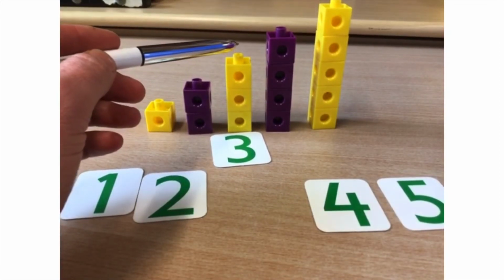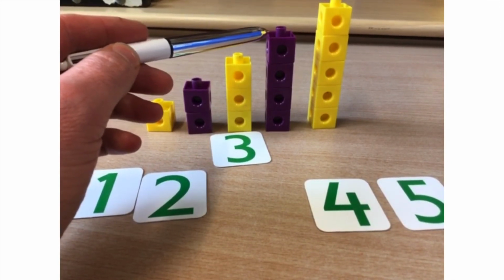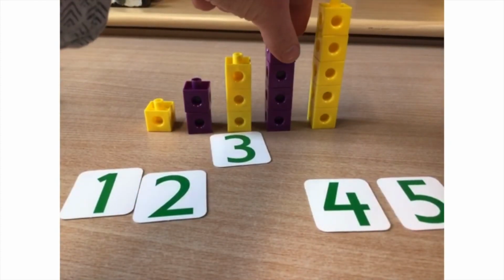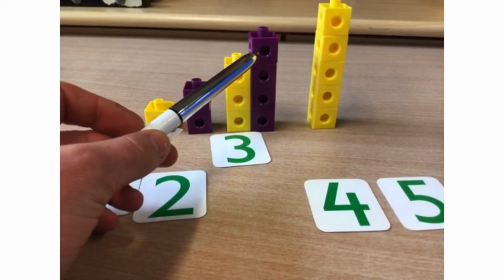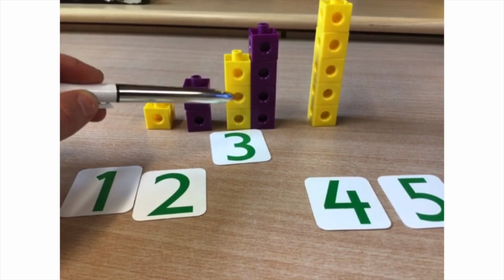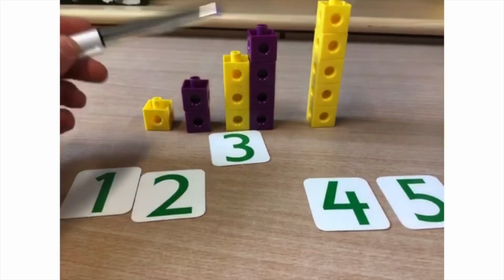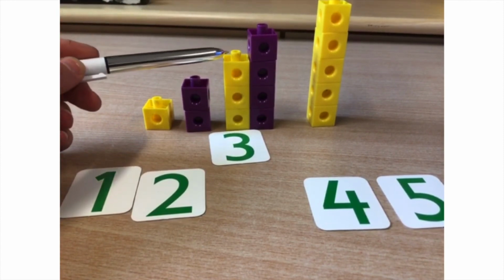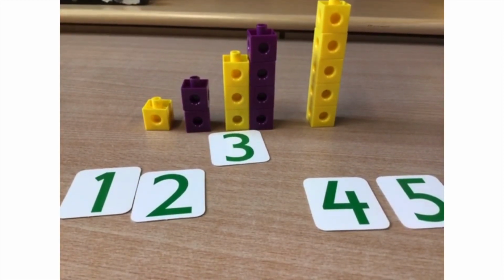So if I start with my 3 and I look next door, can you see that this one has an extra block on top? If I squish them very close together, we can see it very clearly. So this block is 1 more than 3. And then I'd like you to say your sentence. 4 is 1 more than 3. You might even like to write that down as a calculation.